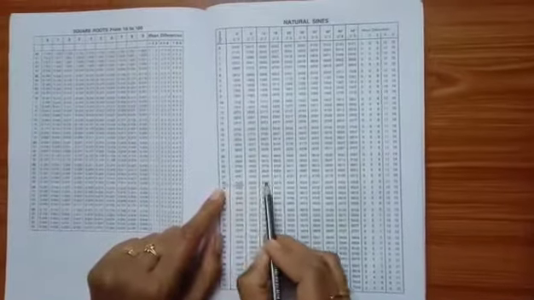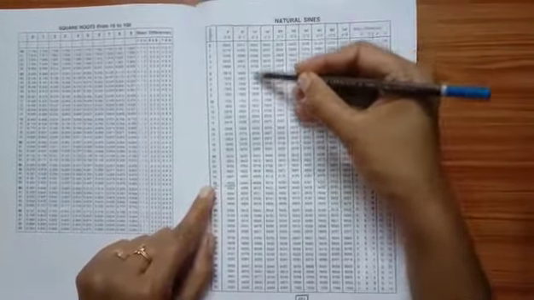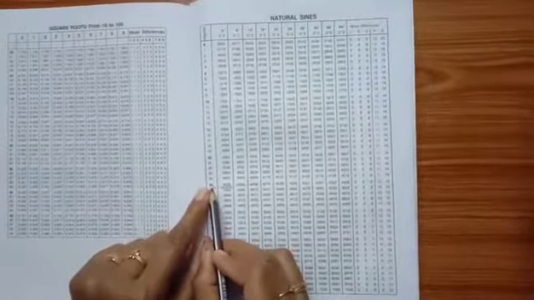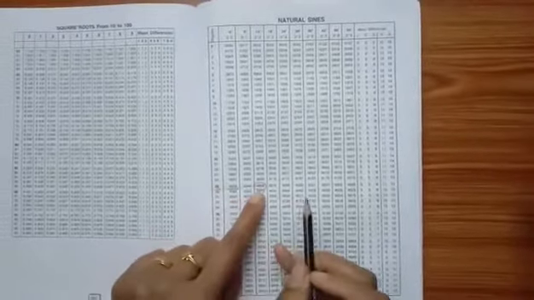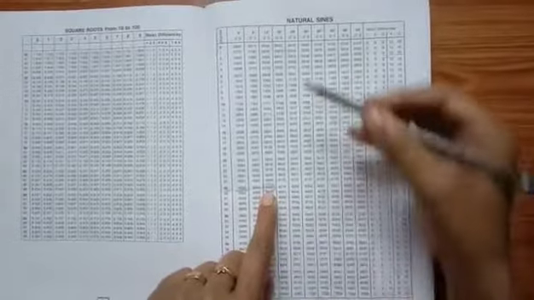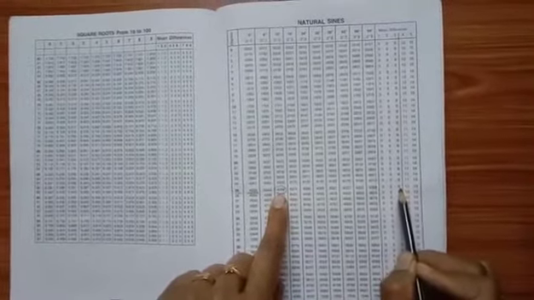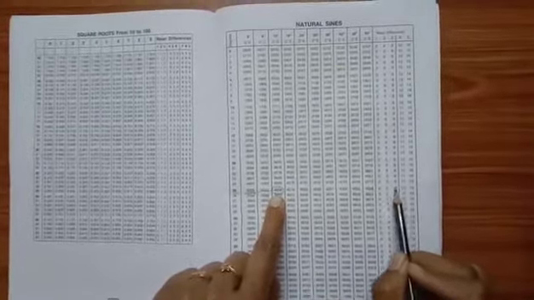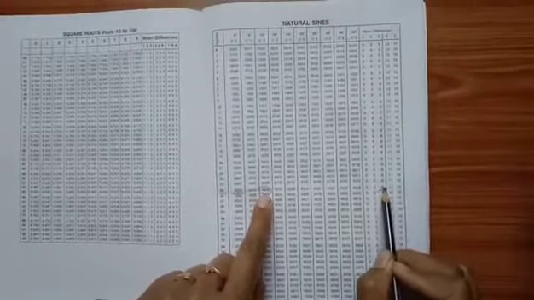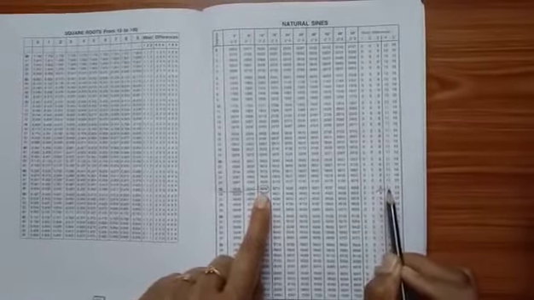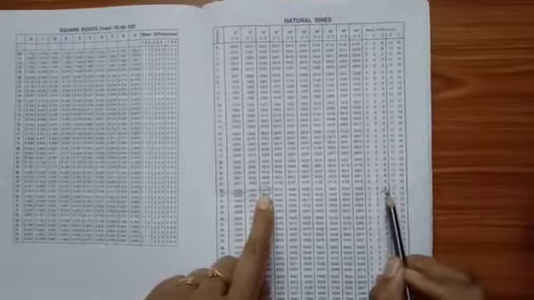From the 12 minutes column and 25 degree row, you see where these two meet, and that point gives the value of sine 25 degree 12 minutes. In the same row, you find the mean difference 3, and the difference is 8, and this 8 is considered as 0.0008 since the values are in 4 decimal places.